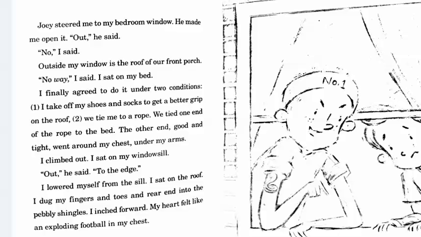Joey steered me to my bedroom window. He made me open it. Out, he said. No, I said. Outside my window is the roof of our front porch. No way, I said. I sat on my bed. I finally agreed to do it under 2 conditions. 1, I take off my shoes and socks to get a better grip on the roof. 2, we tie me to a rope. We tied one end of the rope to the bed. The other end, good and tight, went around my chest, under my arms. I climbed out. I sat on my windowsill. Out, he said, to the edge. I lowered myself from the sill. I sat on the roof.